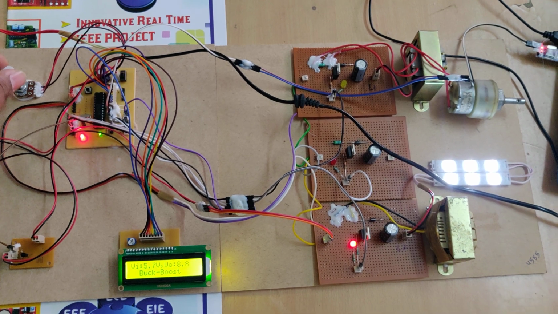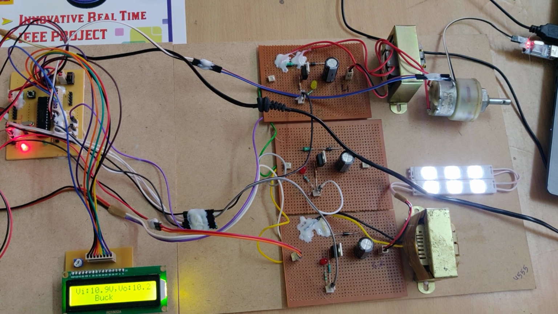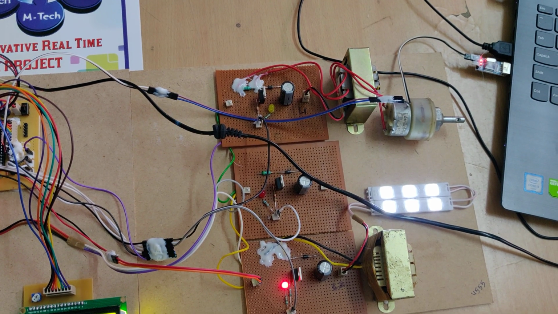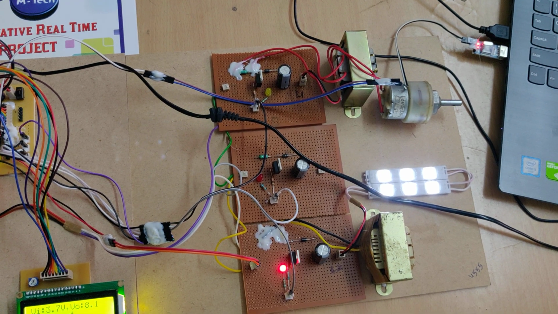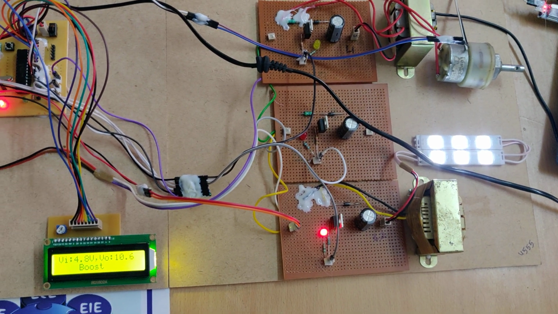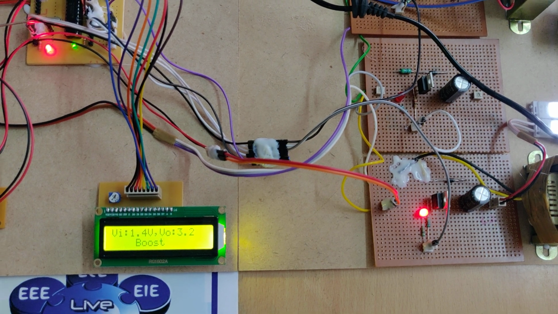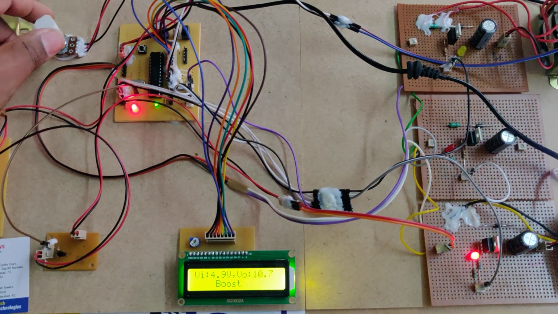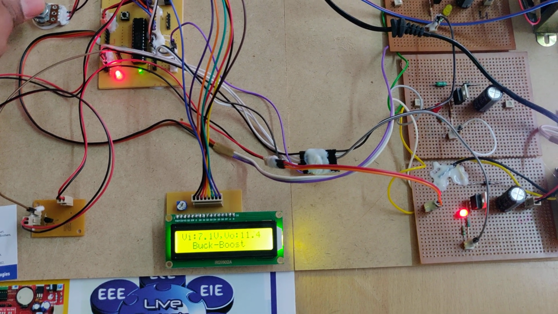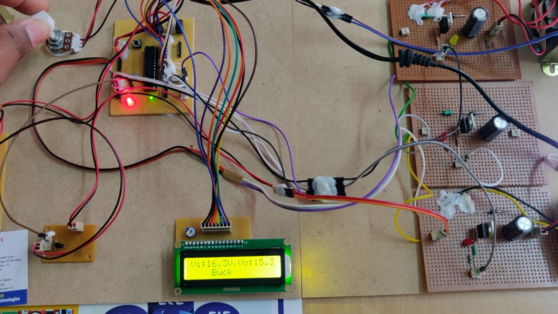Whenever we change this, we can observe the load is changing slightly. You can observe that, it is slightly changing in the load section. You can observe here what operations are selected: the boost, and next it is going to be the buck boost, and next boost only, and buck boost, and lastly it is going to be the buck. It will take some time while you are changing this.